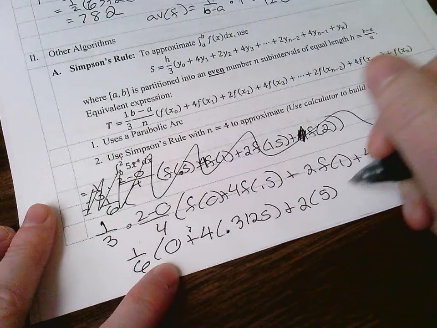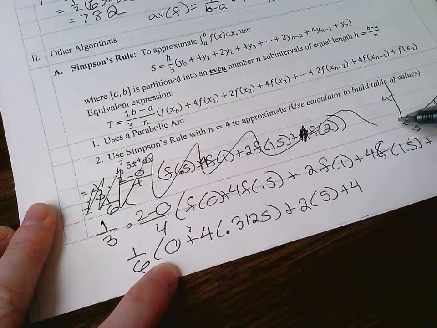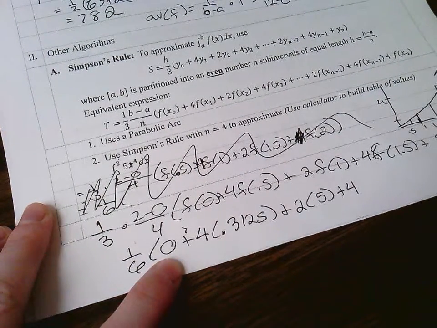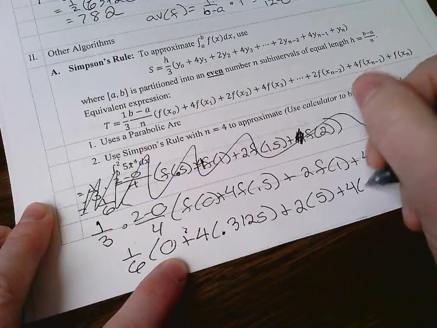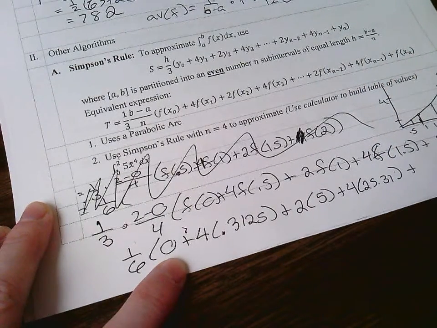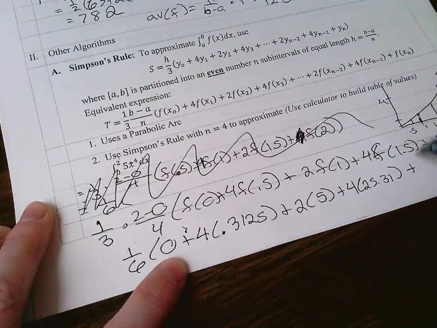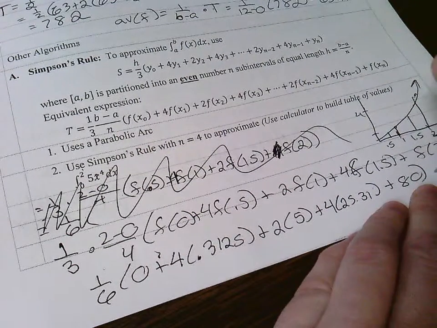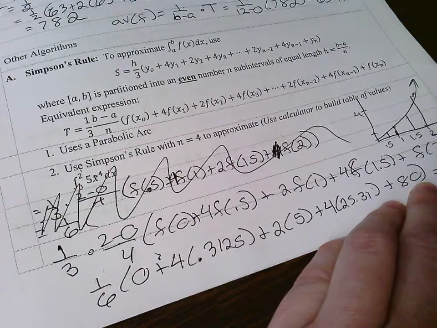Plus 4 times f of 1.5, so 5 times 1.5 to the 4th is going to be 25.31. Plus f of 2, which is 5 times 2 to the 4th, which is 80. And your answer is going to be 385 over 12. Okay, so that's the area under the curve.